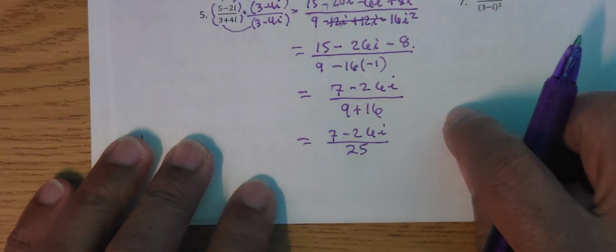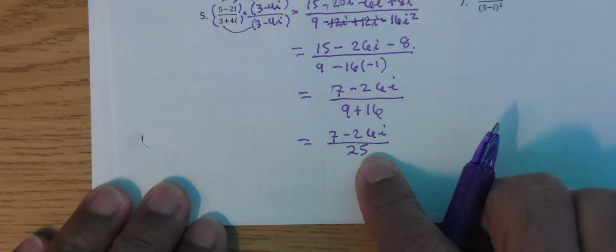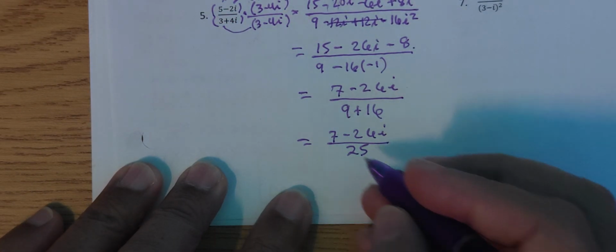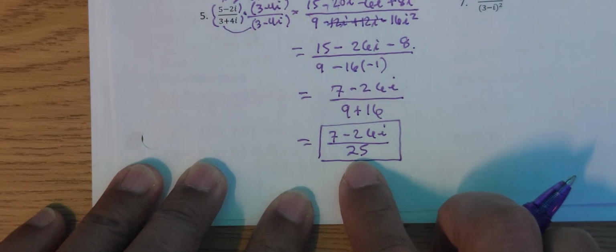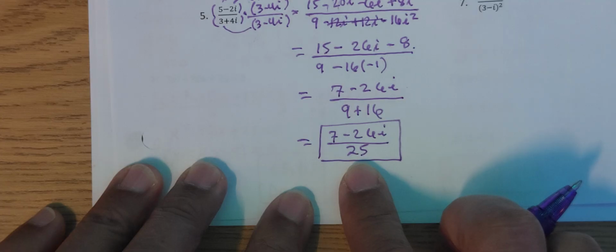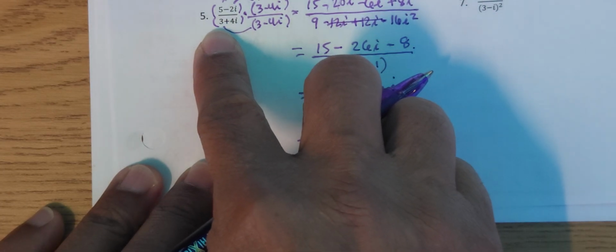Again, see if you can find a factor that goes into 7, 26, and 25, so you can simplify, but in this case it's not possible. So this is the simplest form for that problem. So again, notice we cannot have i in the denominator, which is why we multiplied by the complex conjugate of the denominator on every single problem.